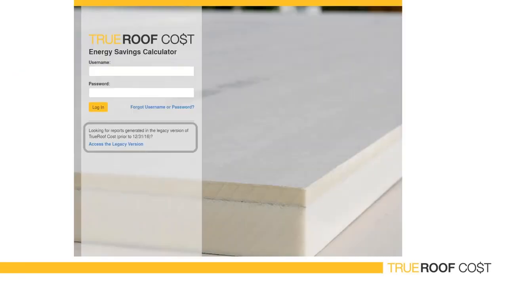All right. I also wanted to point out one other small detail. If you are a user of the legacy version, the old version of TrueRoofCost, you can still access that version. We're not going to take it completely down for some time so that folks can get access to their old reports. To get to it, all you have to do is go to TrueRoofCost.com. Instead of logging into the new tool, you can see a link at the bottom below the login that says Access Legacy Version. We will leave that link up for a little while, and you can continue to use that application to get to old data.